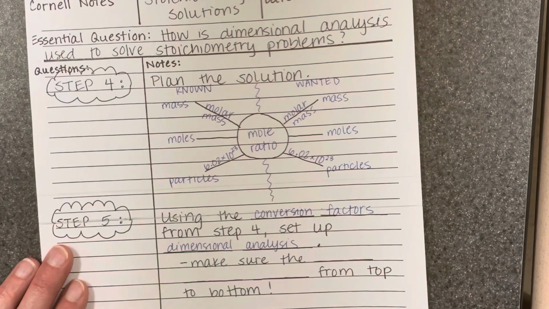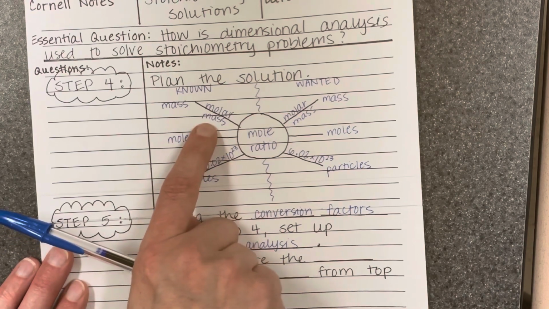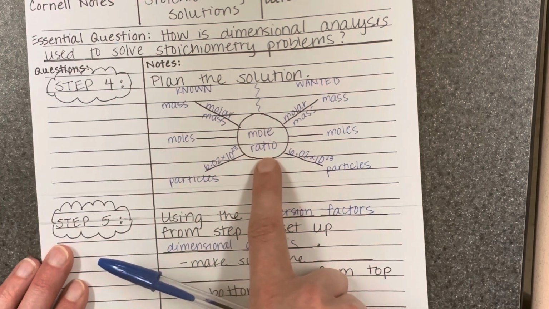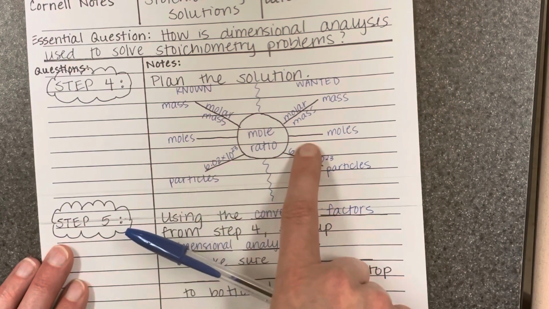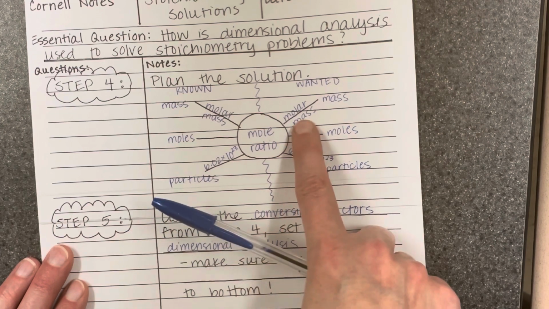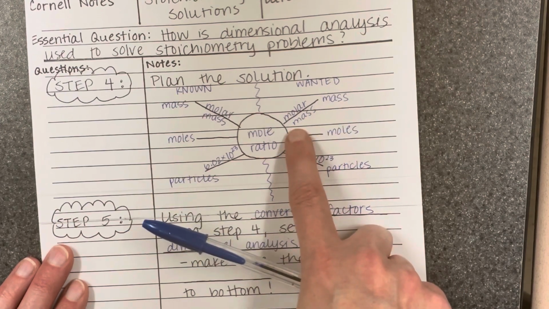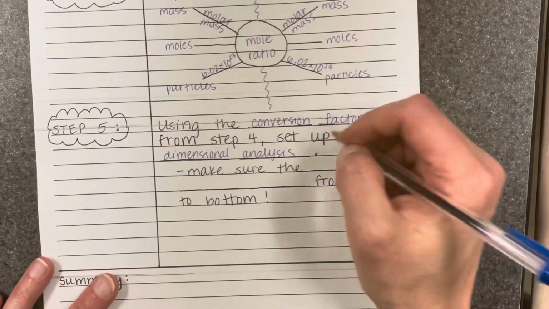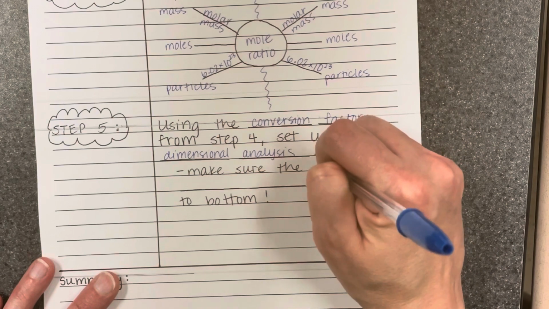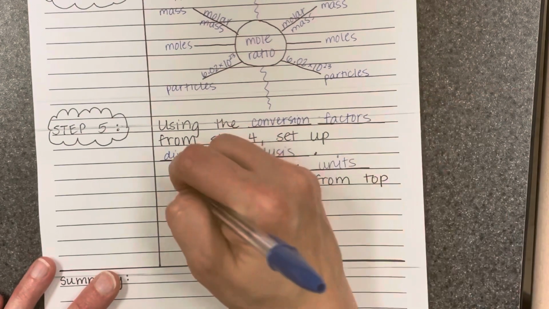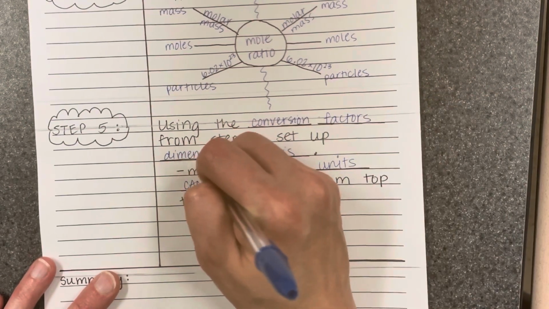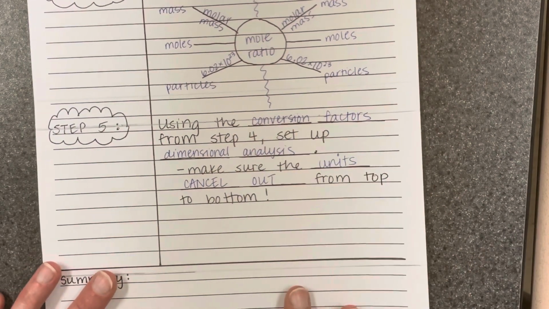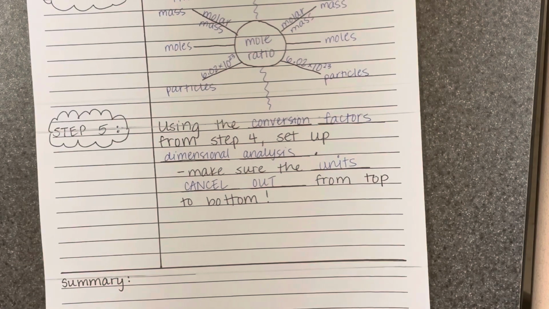So I'm going to start off with my known amount. I'm going to use the molar mass of my known amount to convert it to moles. Then I'm going to use the mole ratio to turn moles of my known into moles of my wanted. And then I'm going to use the molar mass of my wanted substance to determine my final answer. As we're setting this up, we need to make sure that the units for all of our conversion factors cancel out, and that's really the key to dimensional analysis. Our units must cancel out from top to bottom in order for dimensional analysis to work.